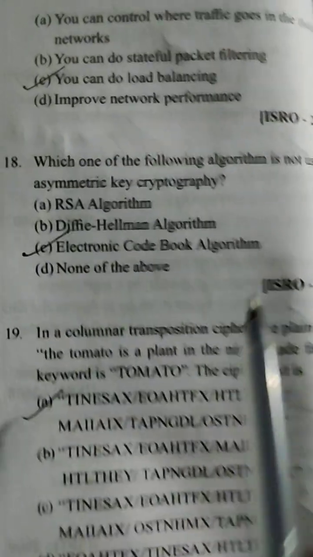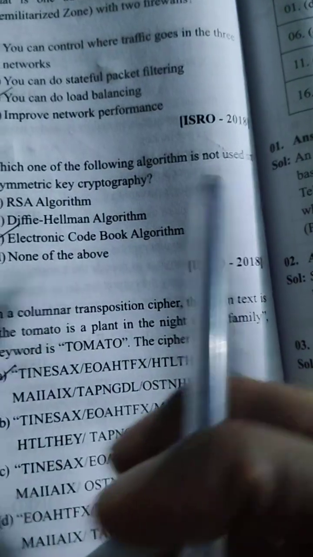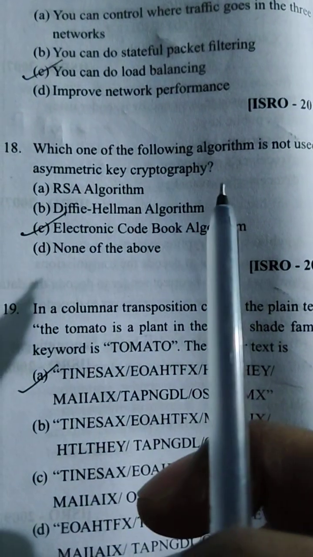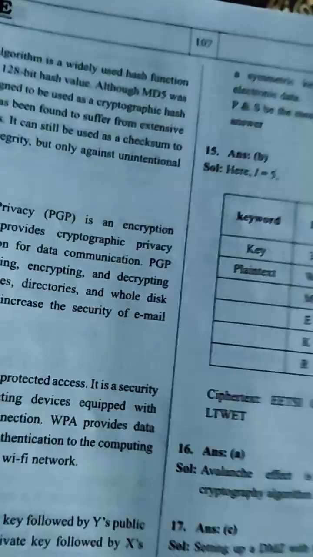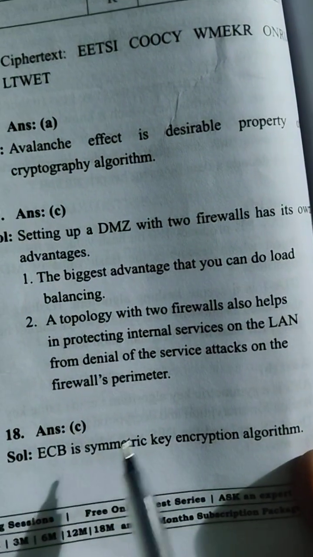18th one. Which of the following algorithms is not used in asymmetric key cryptography? Electronic Code Book algorithm. ECB is a symmetric key encryption algorithm.